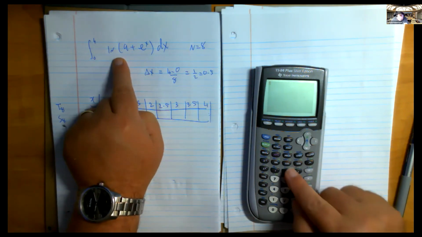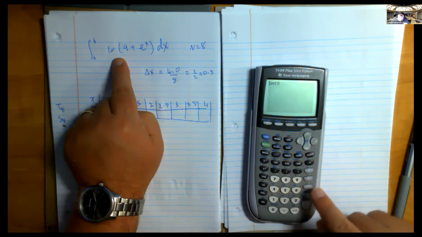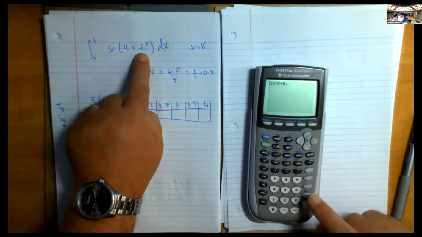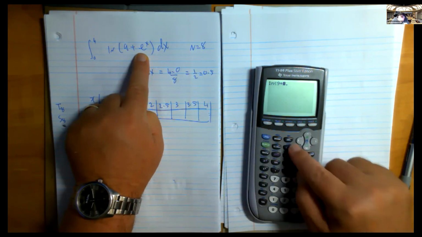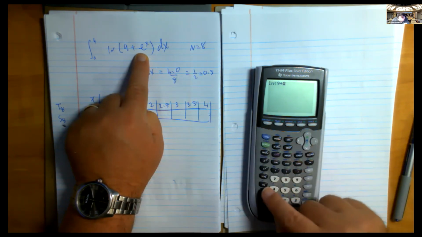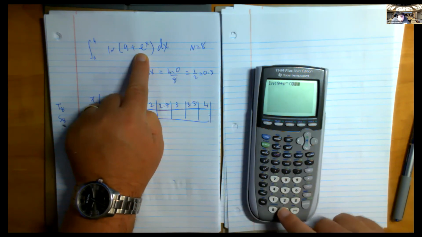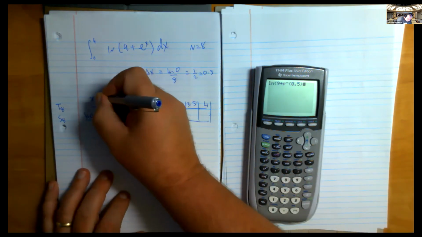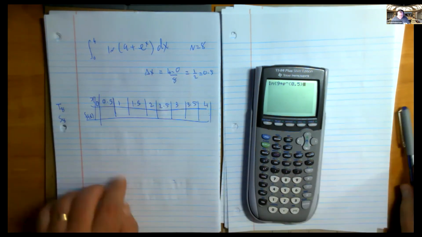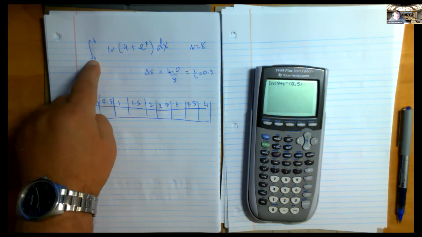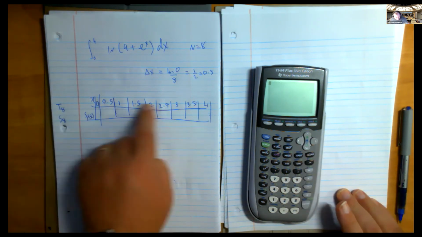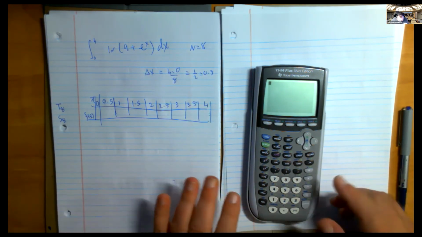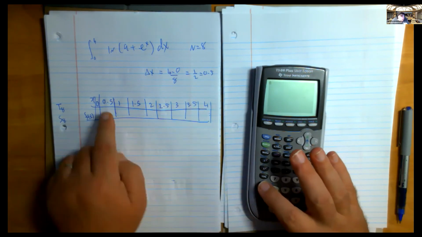At 0.5, the natural log of 9 plus 0. Plus e to the power of 0.5. Oh, it starts at 0. I don't know why I didn't put that in. It goes 0 to 4, right? I guess I just forgot the first number. So 0 to 4.